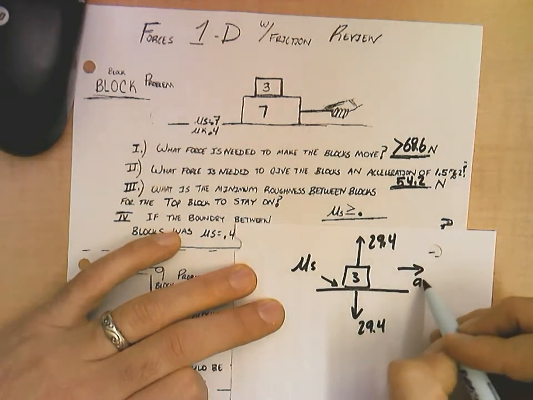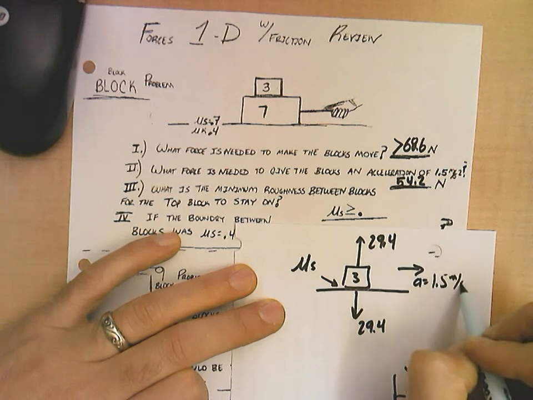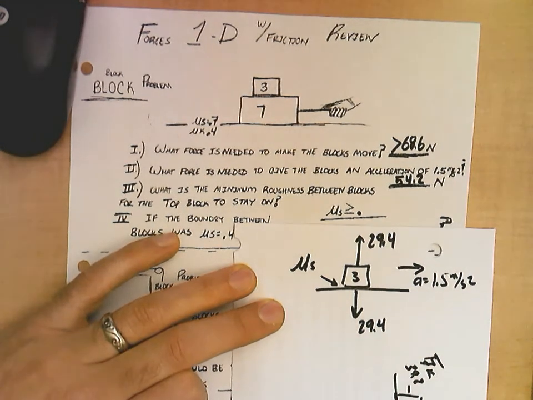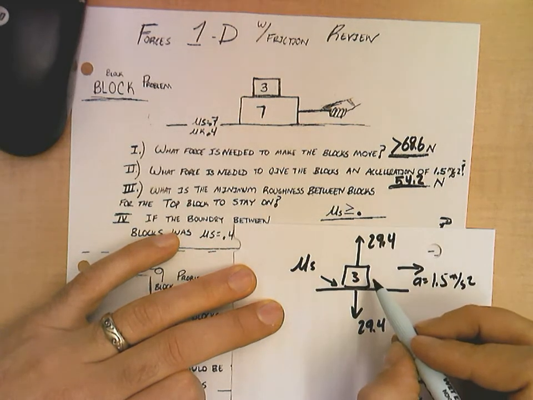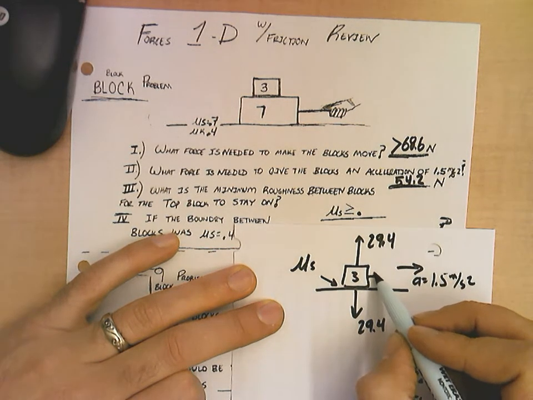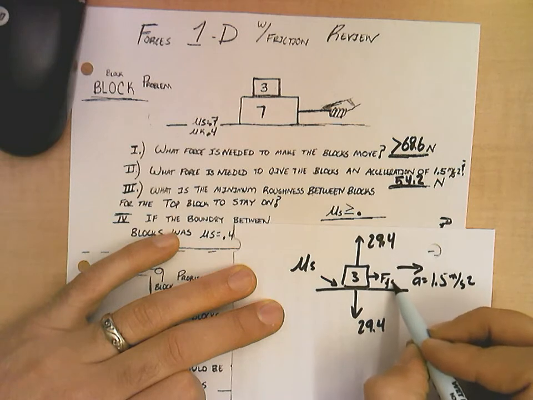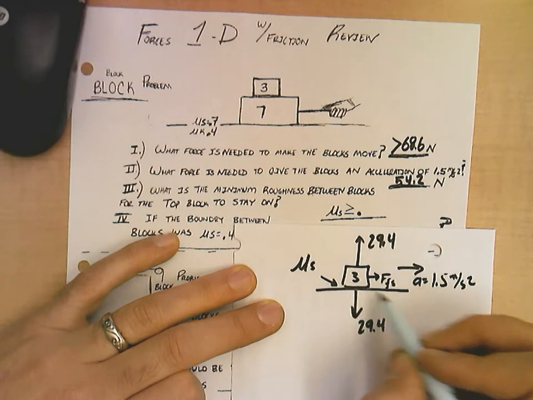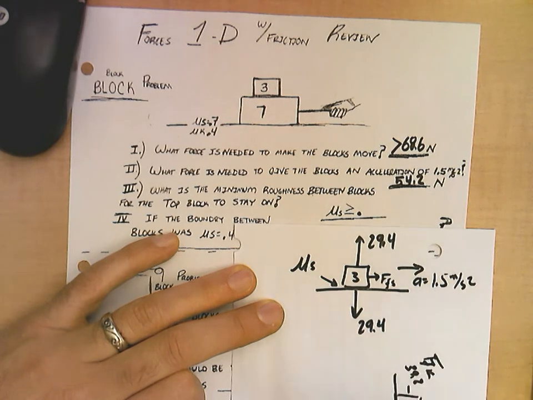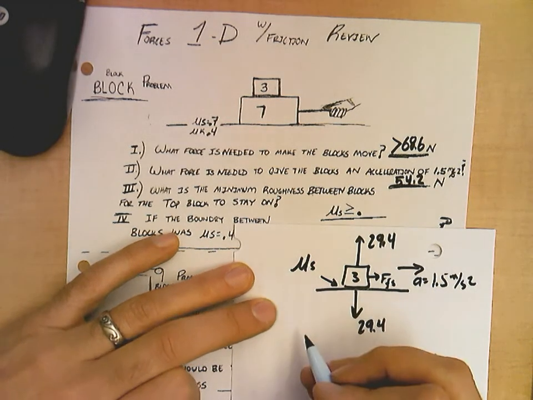I don't know how well I made that known, but it's accelerating at 1.5 to the right, in the direction it's being pulled. And the friction is actually to the right as well, which is kind of surprising, but remember it's like the floor is moving underneath it, or the block is moving to the right. Even though the acceleration is to the right, so is the static friction.